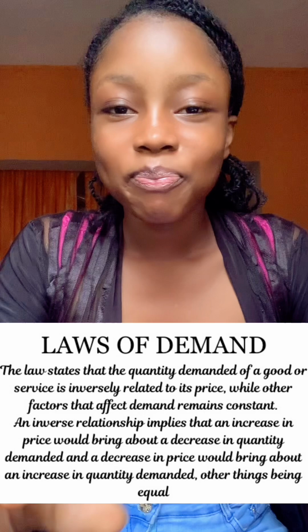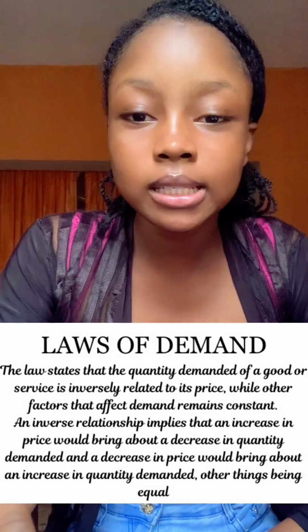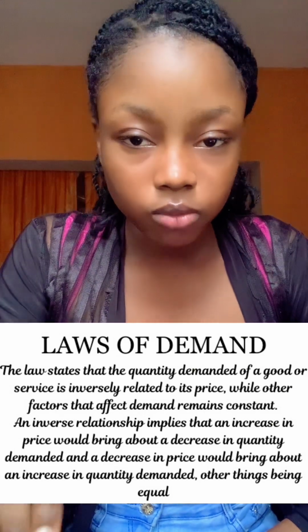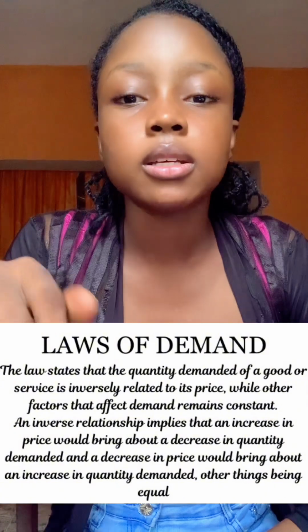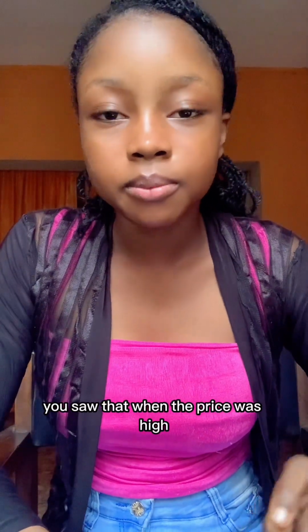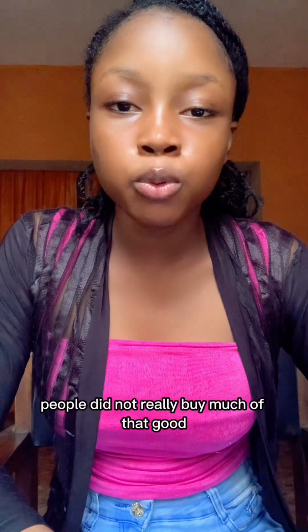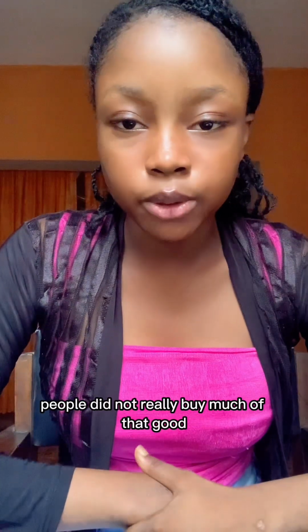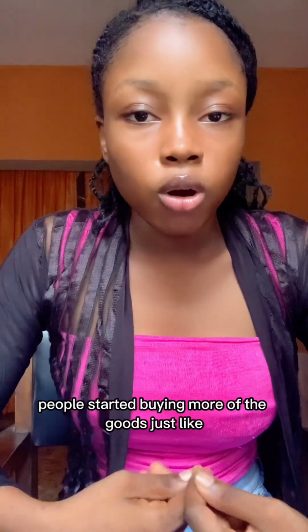As the price increases, demand goes down. As the price decreases, demand comes up, just like we've seen in the tables shown earlier. We saw that when the price was high, people did not really buy much of that good, but when it became low, people started buying more of the goods.